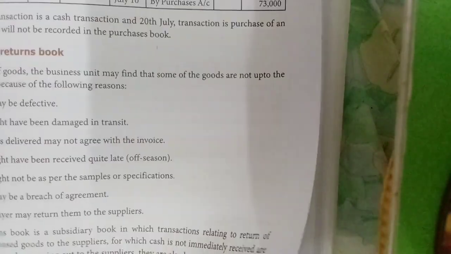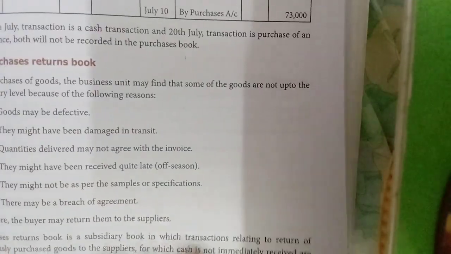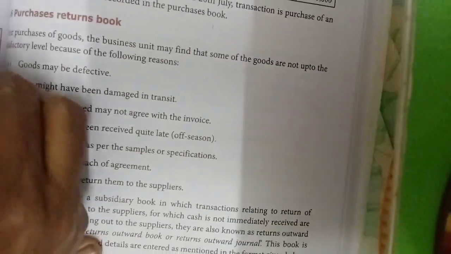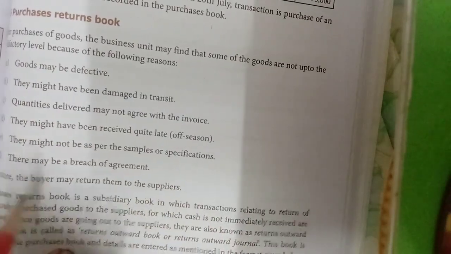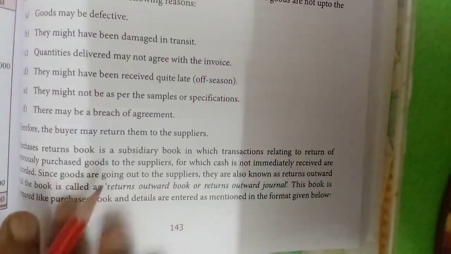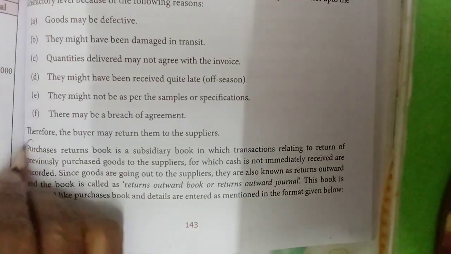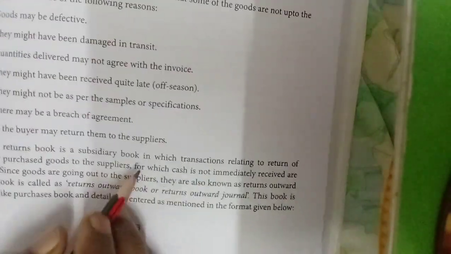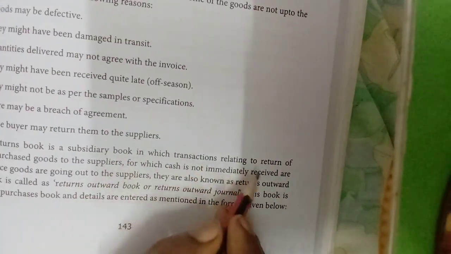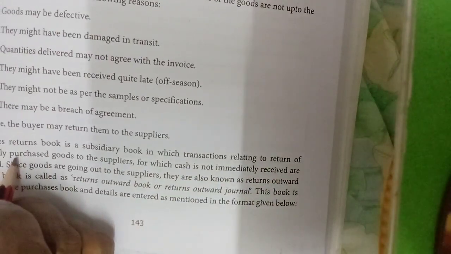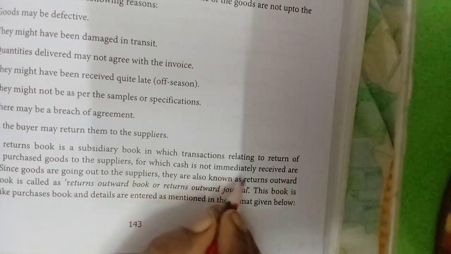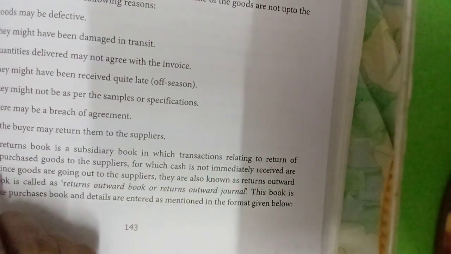Here you can mark this paragraph. Purchase returns book is a subsidiary book in which transactions relating to return of previously purchased goods to the suppliers for which cash is not immediately received are recorded.